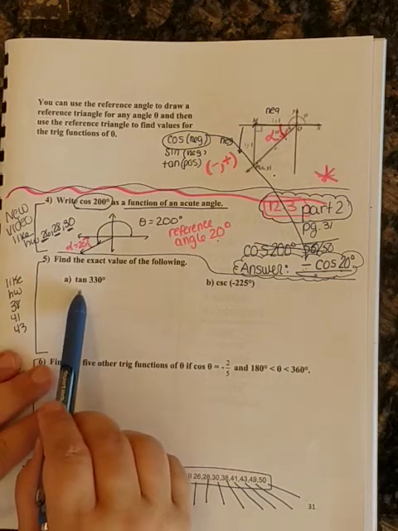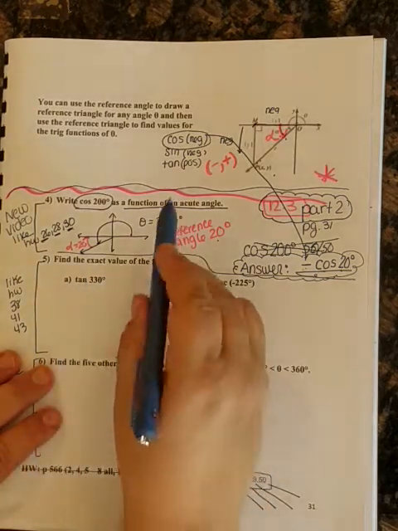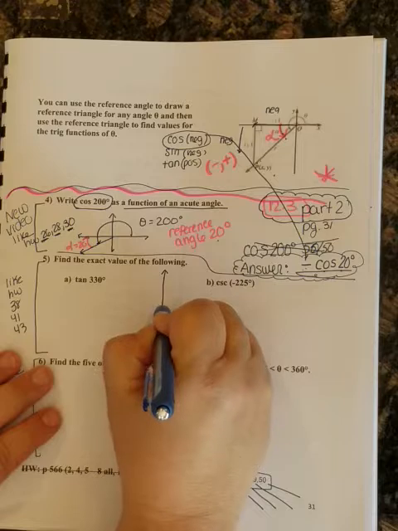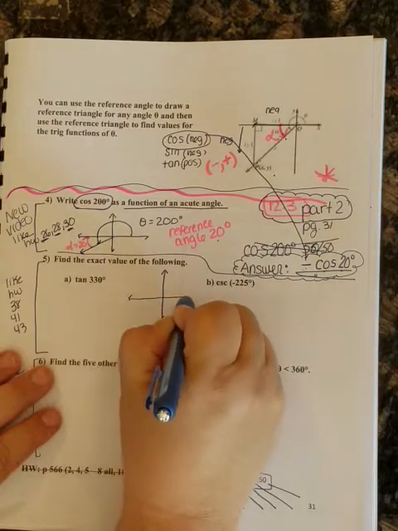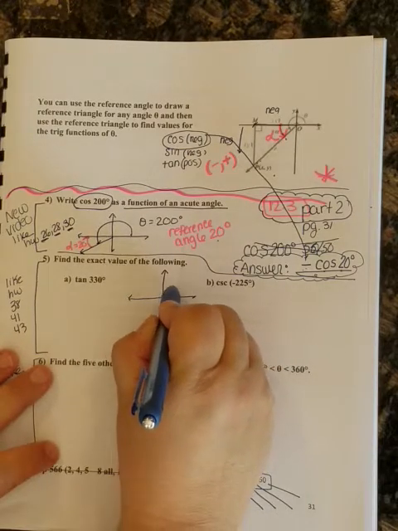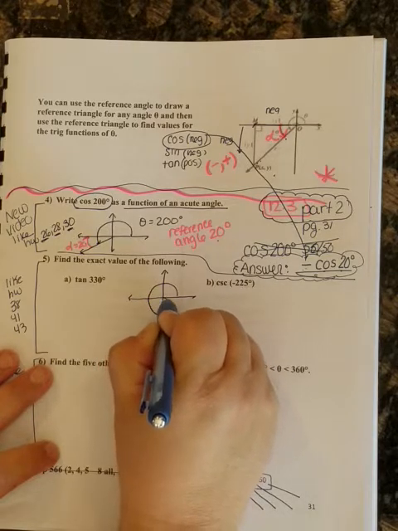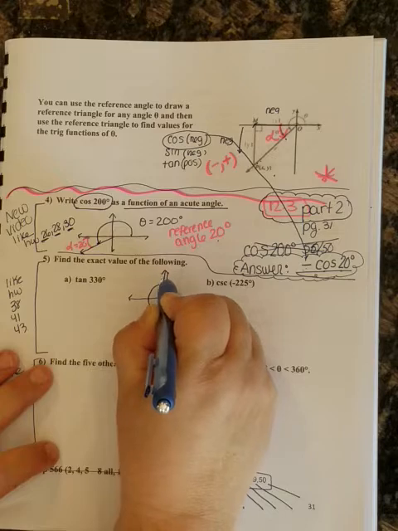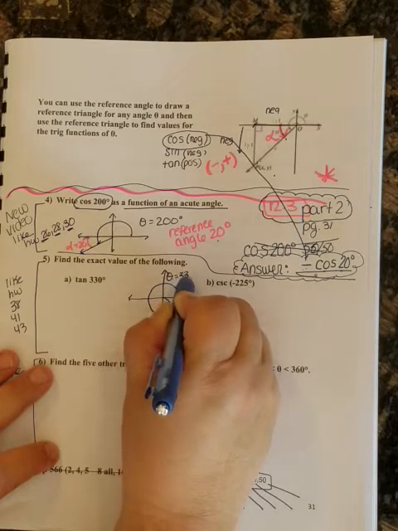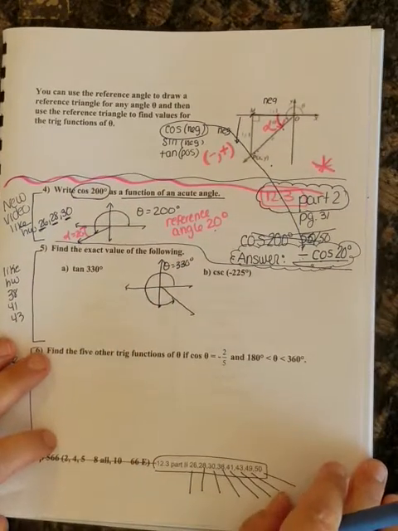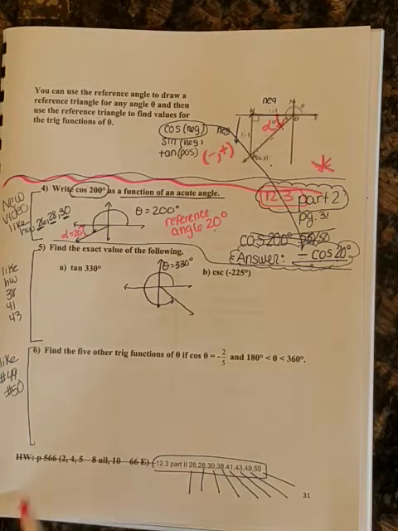And I'm going to find the tangent of 330 just from that. So here's how I do it. I go to 330, which goes like this, and I land right in here. That's my theta, 330. That's also my theta prime. So now I need my reference angle.